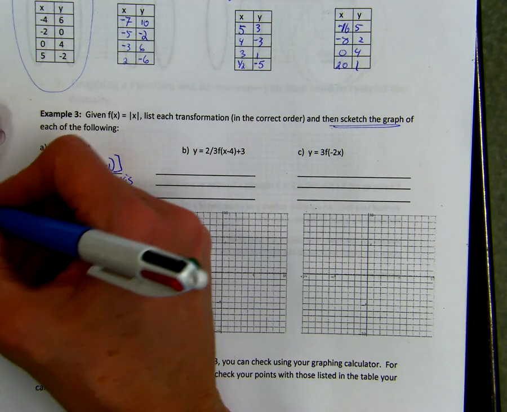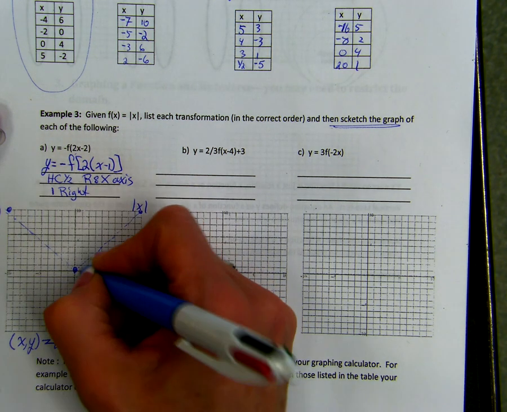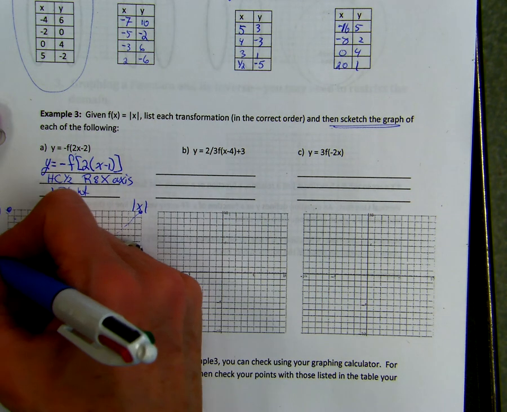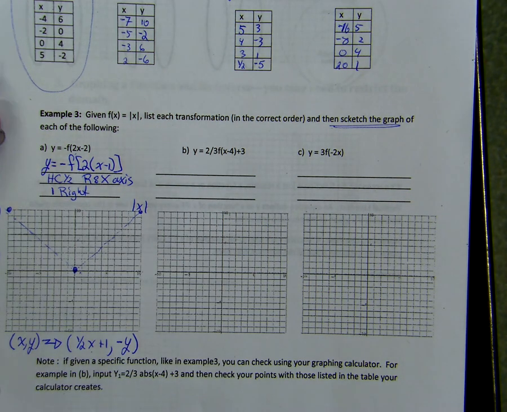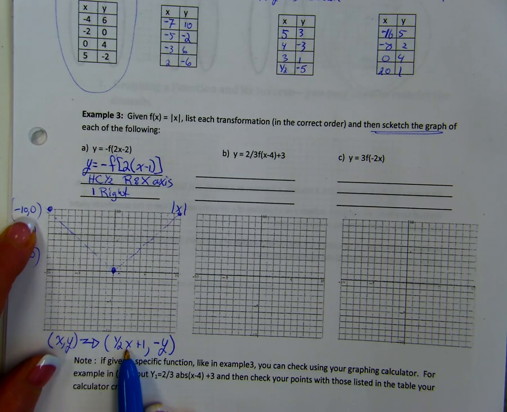Let's use key points. Here's some good key points to use: -10, 0, 0, and x is 10, y is 0. So if I take the x value and I compress it by a half, then negative is going to be -5.